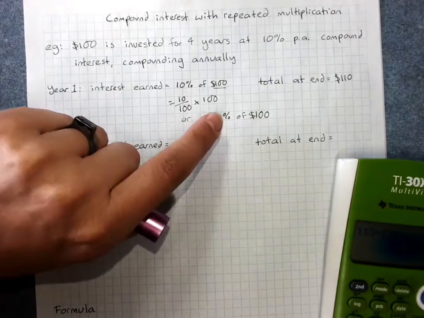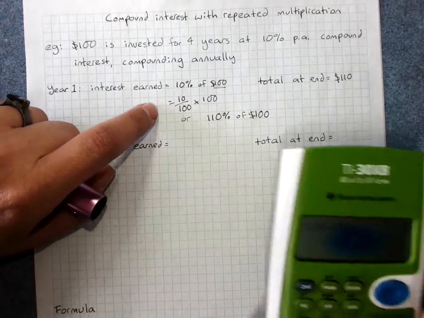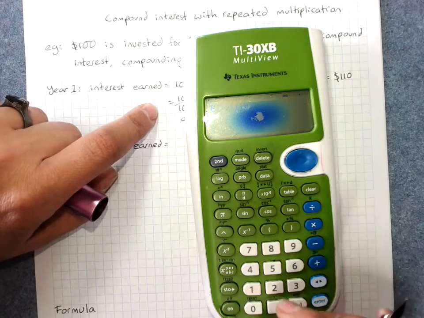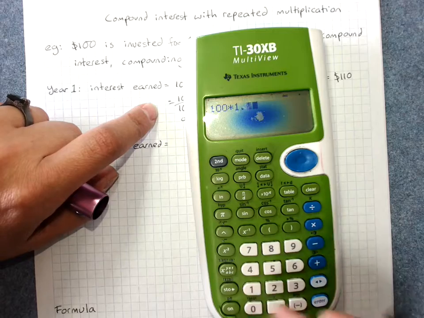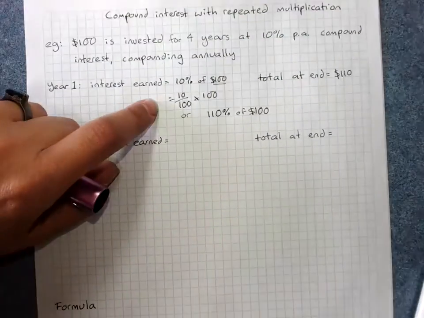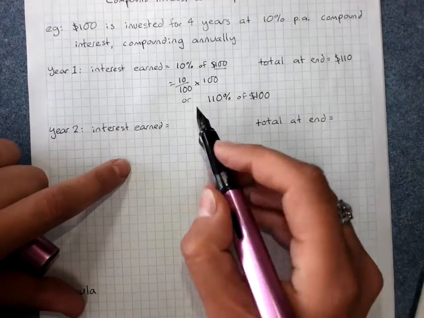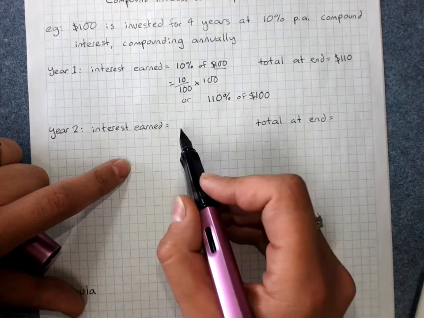So you could find 10% and add it on, or you could find 110% by multiplying your amount of 100 by 1.1. And I get $110.